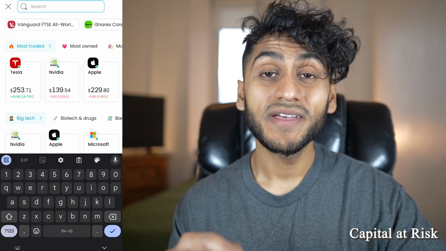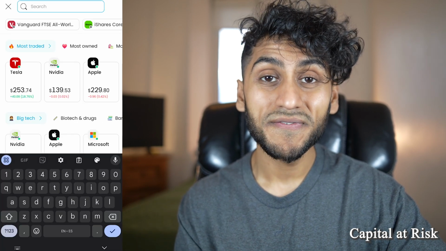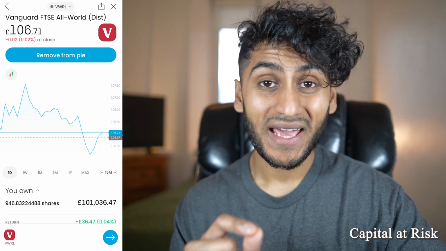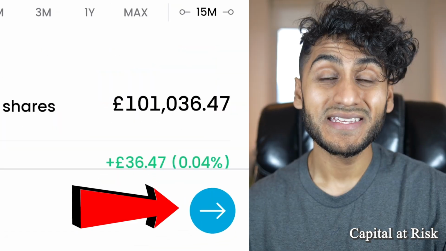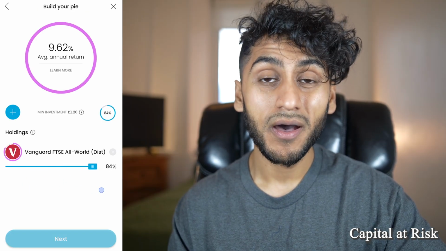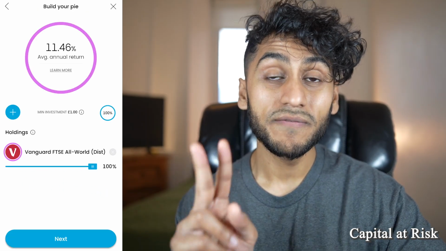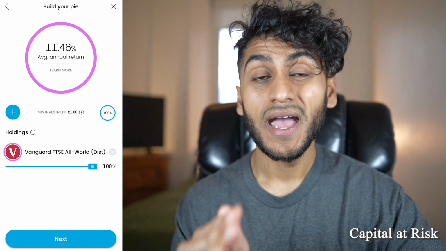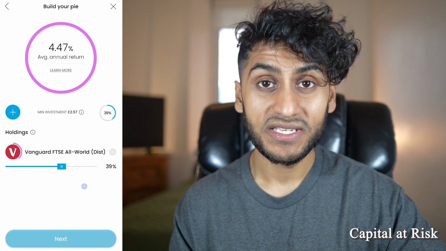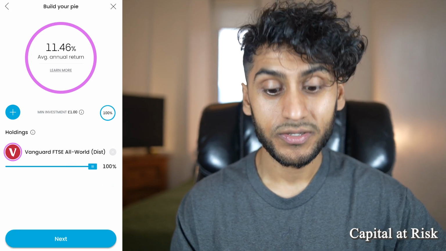Now here you can add your investments. Let's say we want to invest into the Vanguard FTSE All World, you just find it here. You can add as many companies as you want, but for this example, we're just going to add 1 ETF and then press the next button here. And then if you have multiple holdings, this will actually play a part, but you can actually press 100% here. If you have 2 holdings, for example, the VUSA and the Vanguard FTSE All World, and you want to do 50-50, you can easily change the percentages here. I'm going to leave it at 100 and then press next.